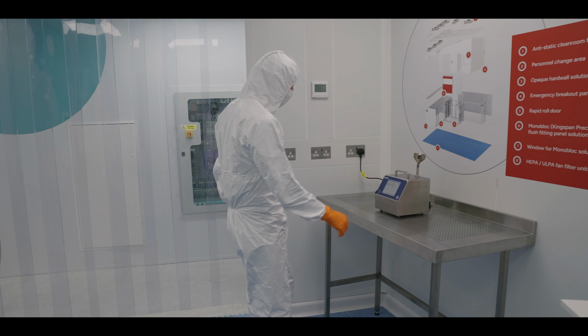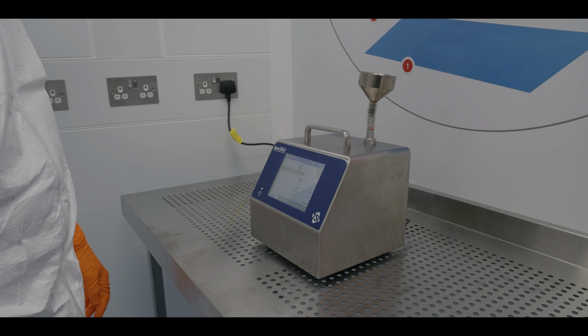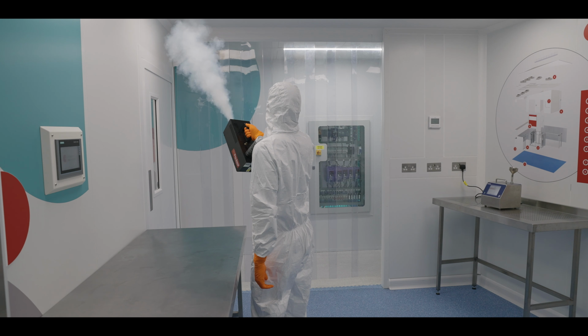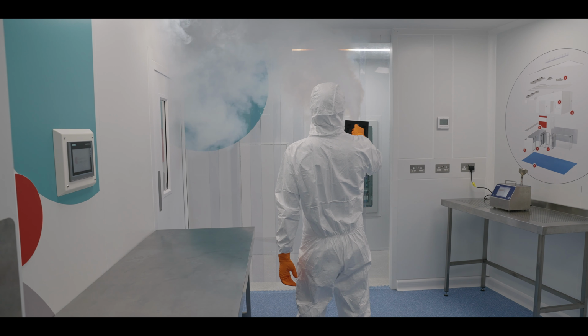In this test we're going to be looking at recovery rate testing. Recovery rate testing assesses how quickly a cleanroom can return to its specified cleanliness levels after a brief period of induced contamination, such as personnel or materials entering the cleanroom. In order to complete this test we use a pea-soup fogger and particle counter.